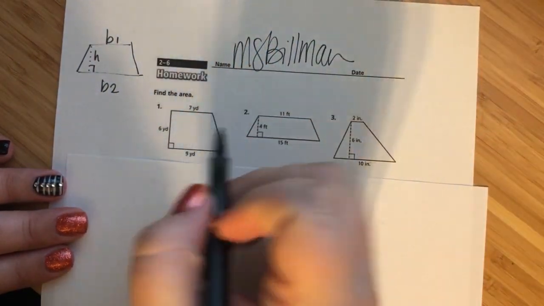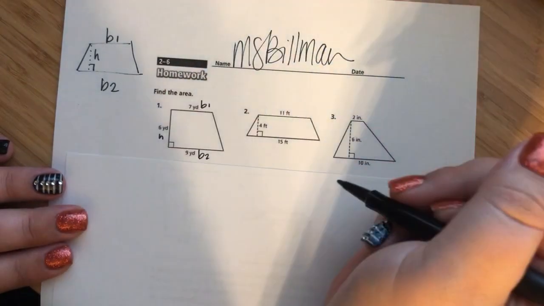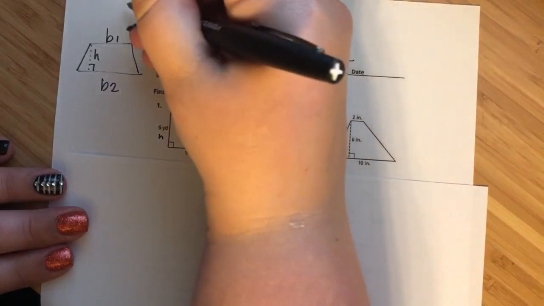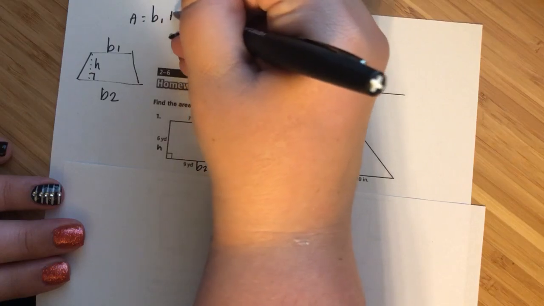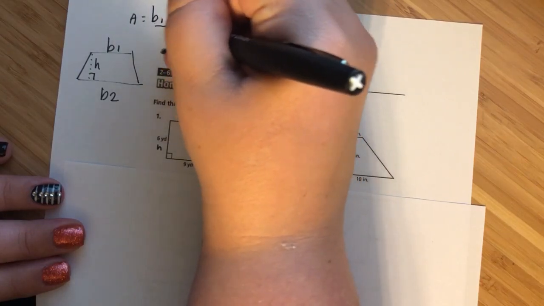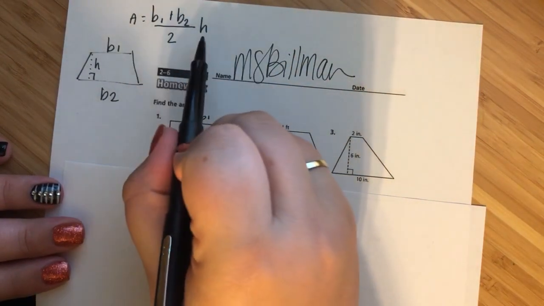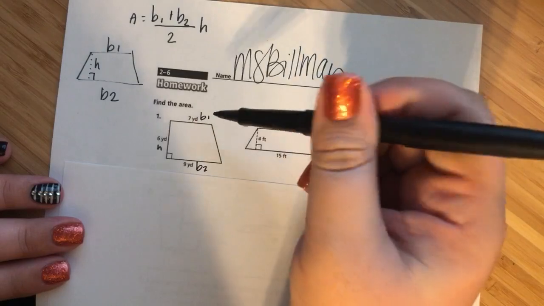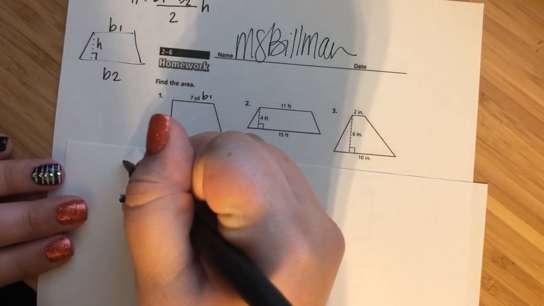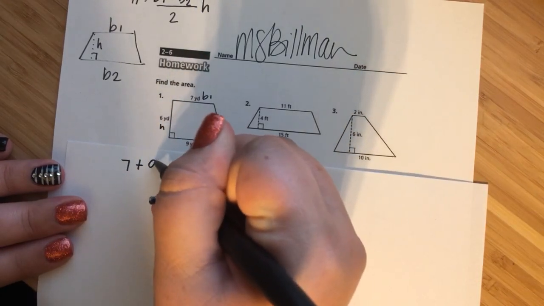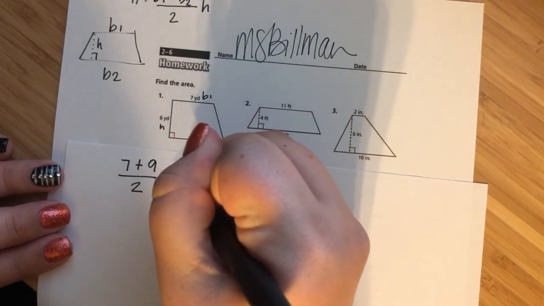So if I were to look at number 1. Now, I could cut this into not quite a square, but a rectangle and a triangle and find the area, or I can use the formula of base 1 plus base 2. I add those together, I divide by 2, and I multiply by the height. The cool part about a trapezoid is that the top and the bottom are always going to be parallel, so they'll never touch.